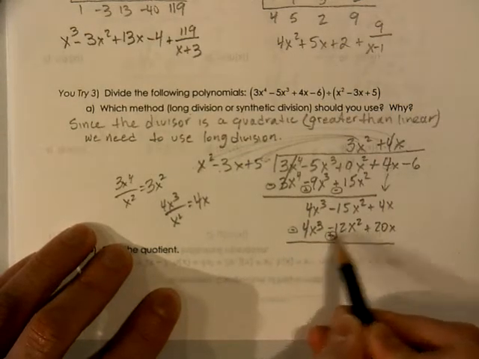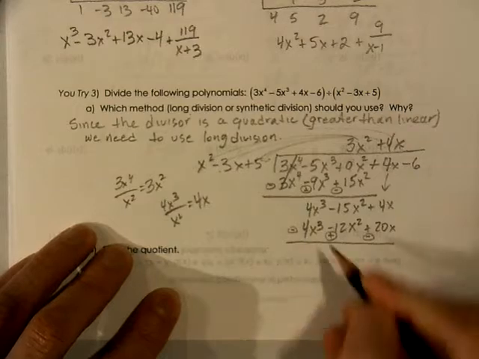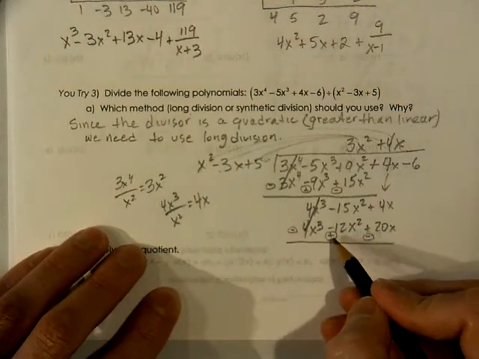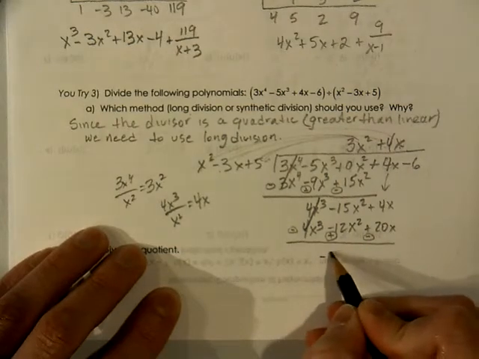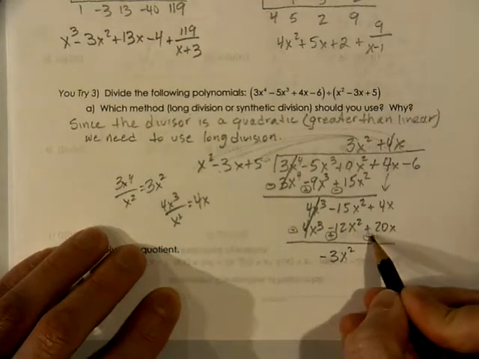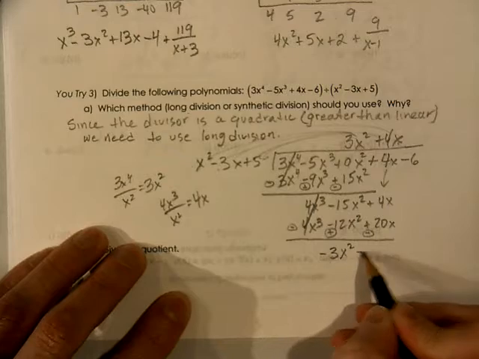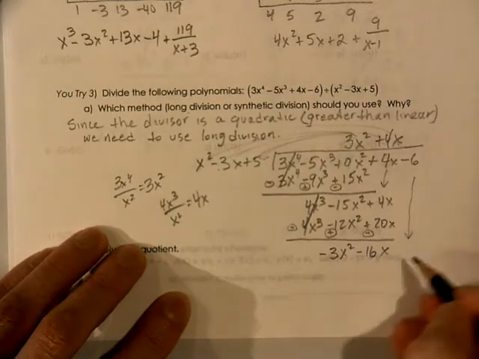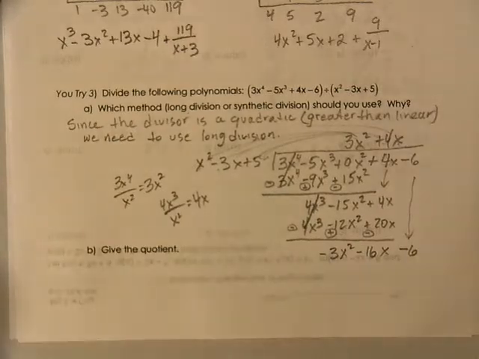Change the sign. Those cross out. So now if this is a positive, this is going to give us negative 3x squared minus 16x. Bring down your last term.